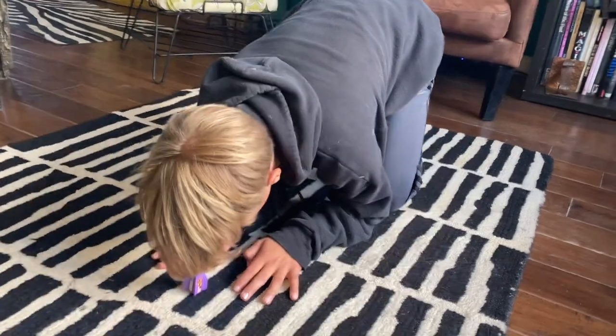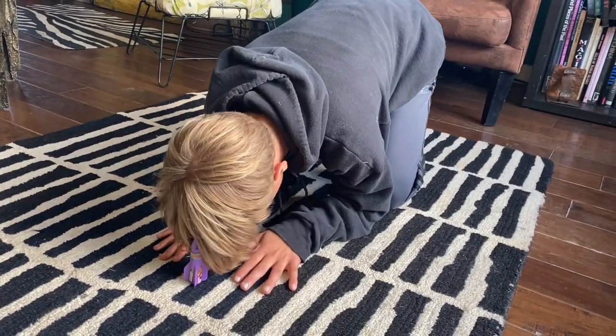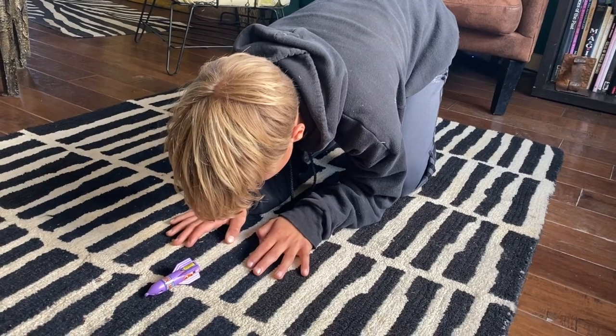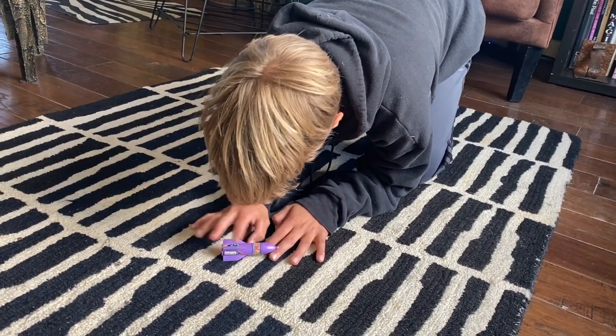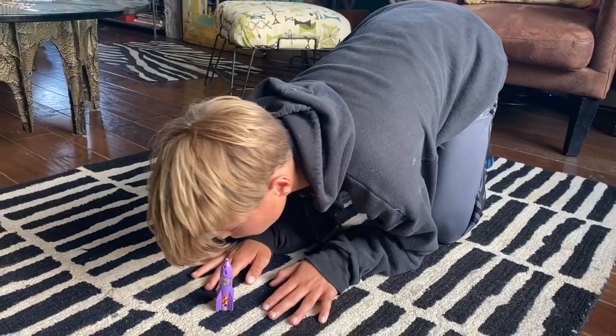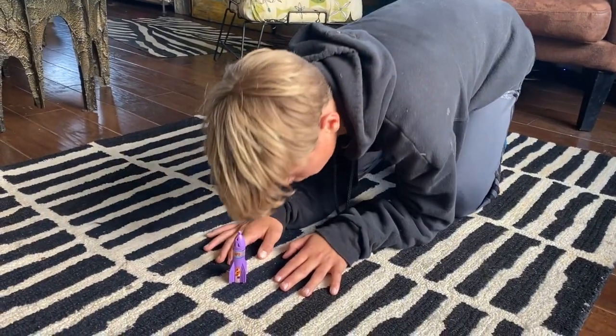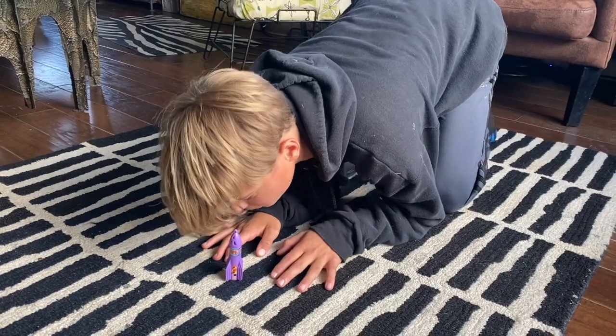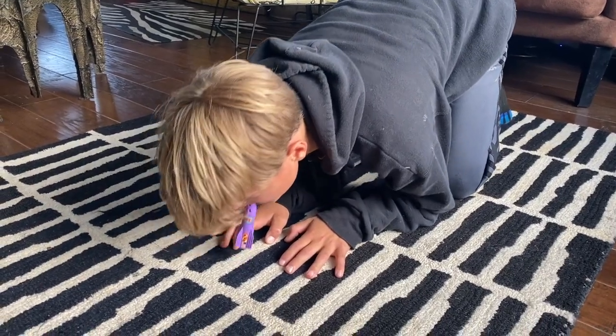So here we have a teenager. He's 13, and we'll see if he can topple this over with his nose, his toy rocket, and he's able to do that with his elbows touching his knees so that his center of gravity is over his base of support.